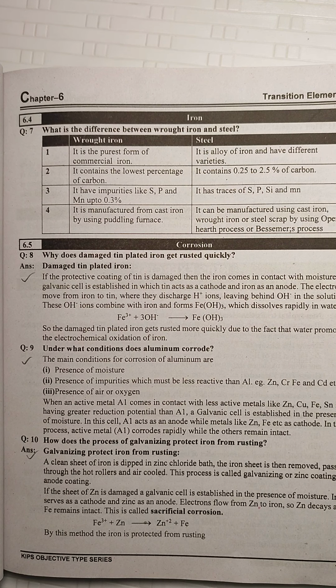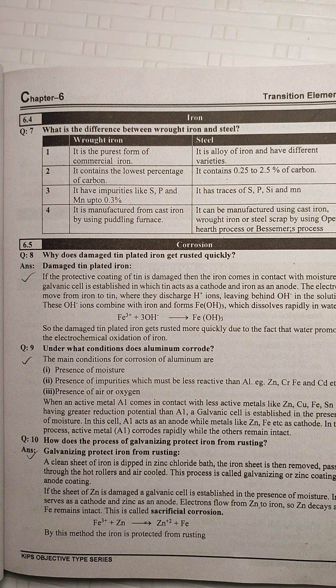How does the process of galvanizing protect iron from rusting? A clean sheet of iron is dipped in a zinc bath. The iron sheet is then removed, passed through hot rollers and air cooled. This process is called galvanizing or zinc coating or anode coating. If the zinc coating is damaged, a galvanic cell is established in the presence of moisture. Iron serves as a cathode and zinc as anode. Electrons flow from zinc to iron, so zinc decays and iron remains intact. This is called sacrificial corrosion.